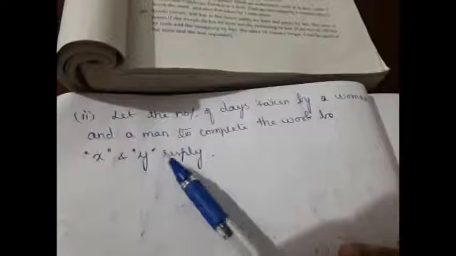See, here the question is to find the time taken by 1 woman and 1 man alone to complete the work. So our assumption should start like this. Let the number of days taken by a woman and a man to complete the work be x and y respectively. So in x days a woman completes the work, and in y days a man completes the work.